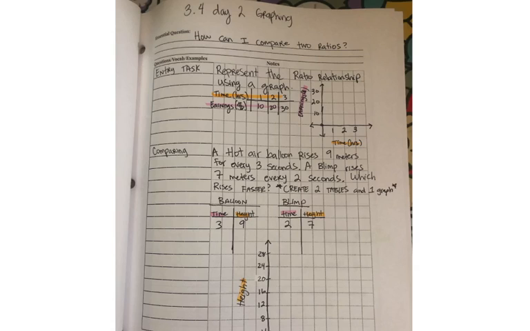So do your entry task right now. Plot those points for time and earnings, and push pause if you haven't already done that. Okay, I'm assuming you have done your entry task.